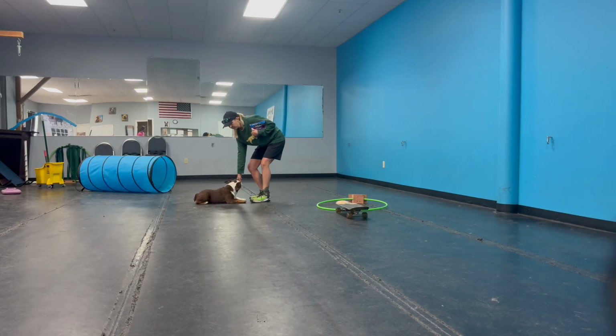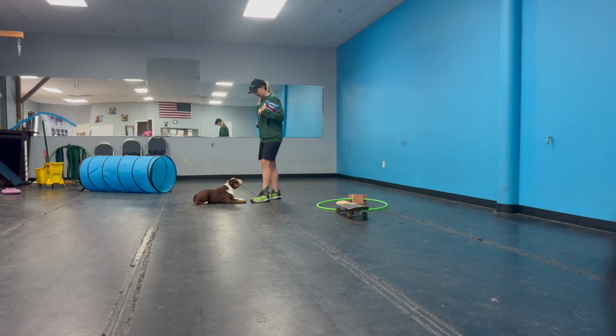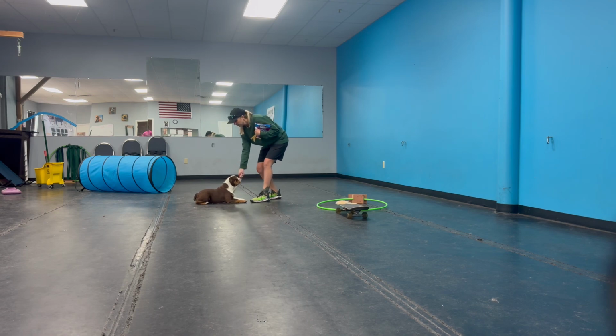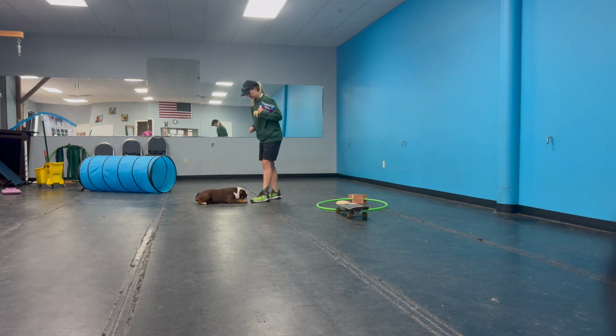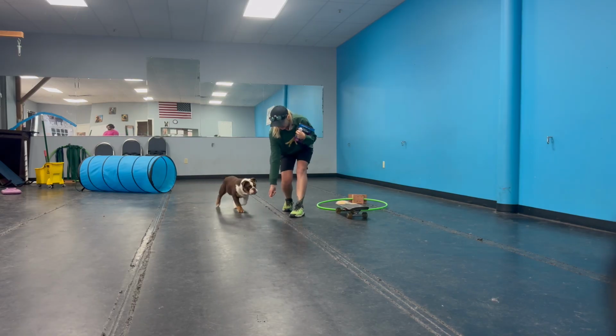Good. So I want to start to paint this picture of he's in this down and I'm standing here. Good. And he's waiting for food to be delivered to him. Good. Okay. Perfect.